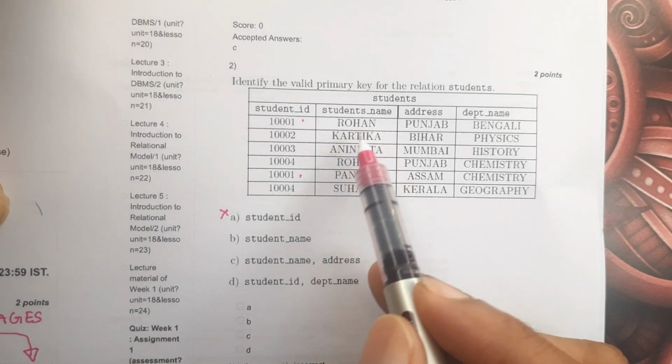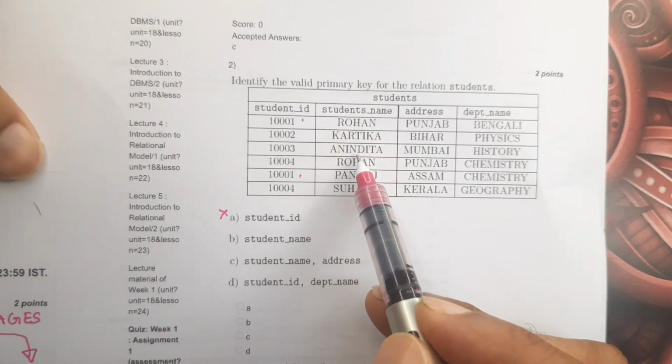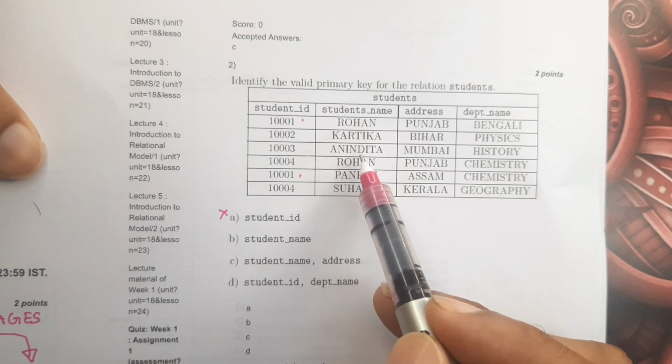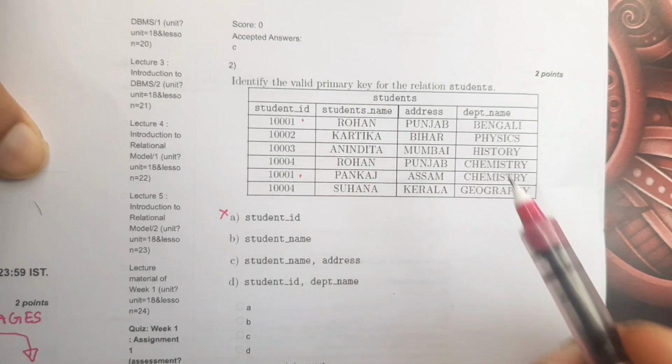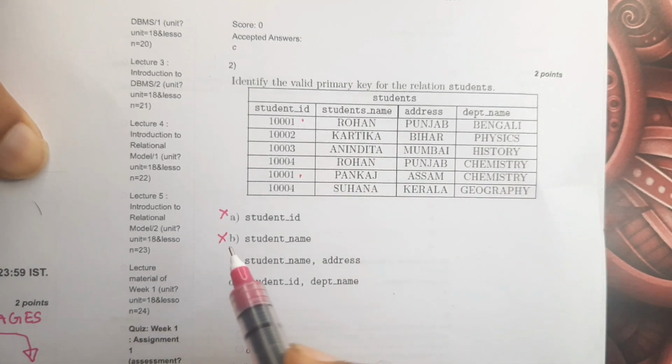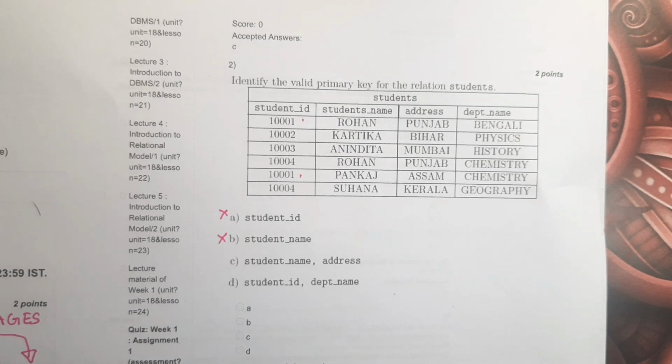SName. So what is SName? Rohan, Kartika, Anindita, Rohan, Pankaj. Yes, Rohan, the same name comes 2 times. So we cannot say this is a primary key either.